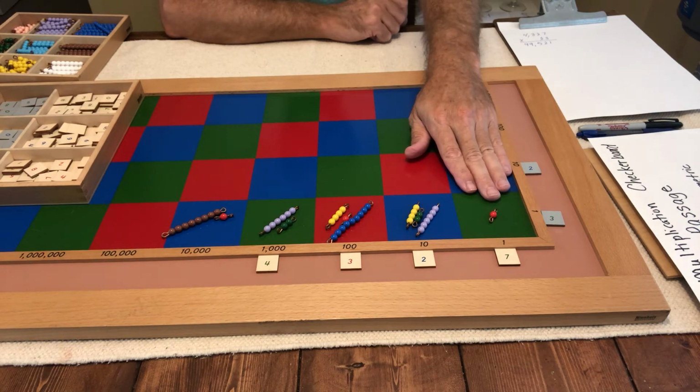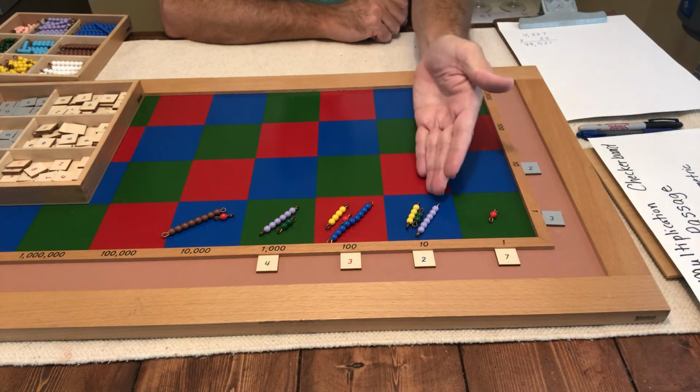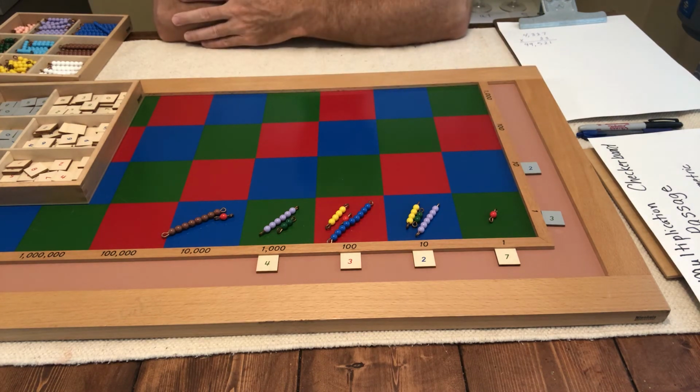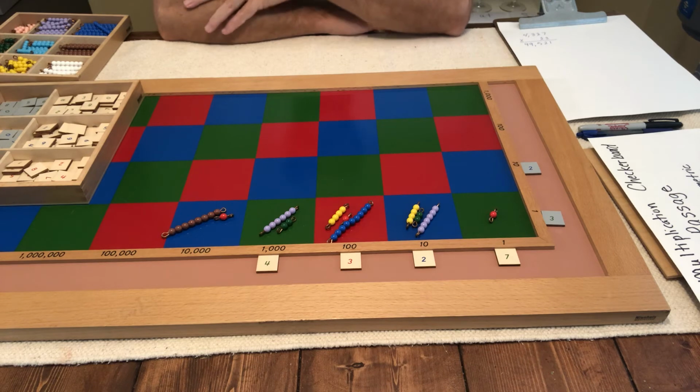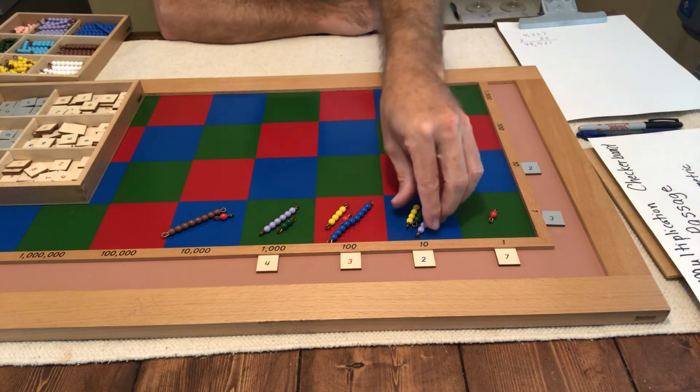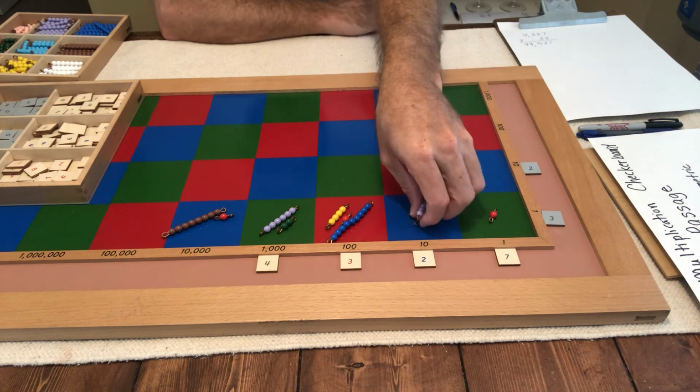There's simply a 1 there. Don't need to do any exchanging, it's just 1. Here, we're going to need to do some exchanging. We've got to combine a 6 and a 4 and a 2. So 6 plus 4 is 10, and then 2 more is 12.